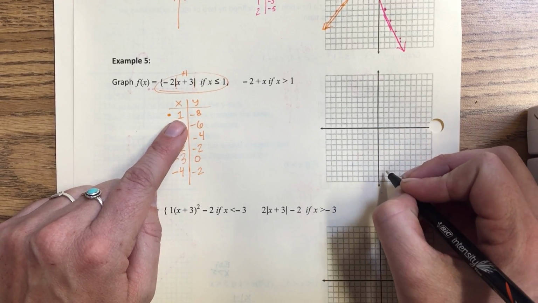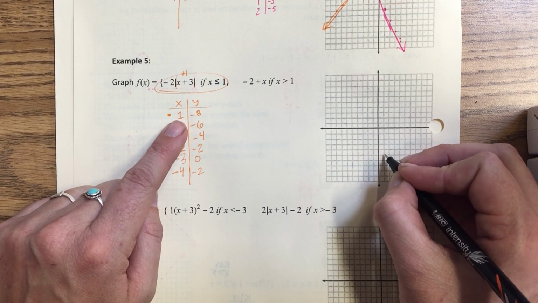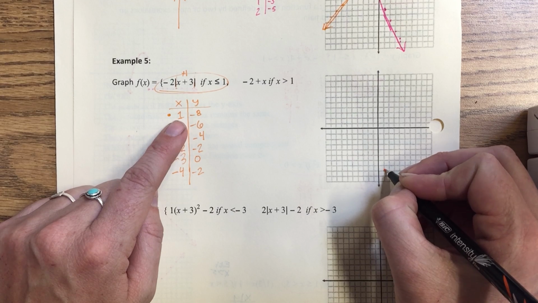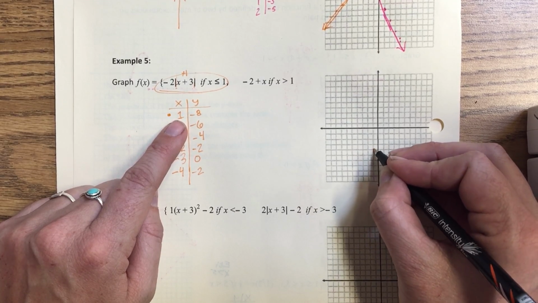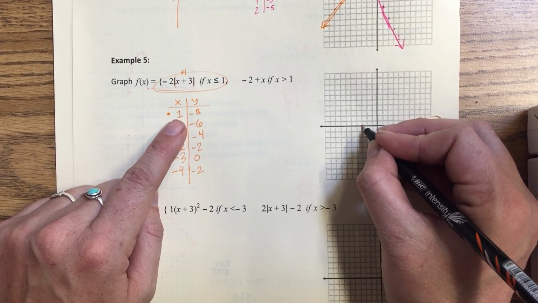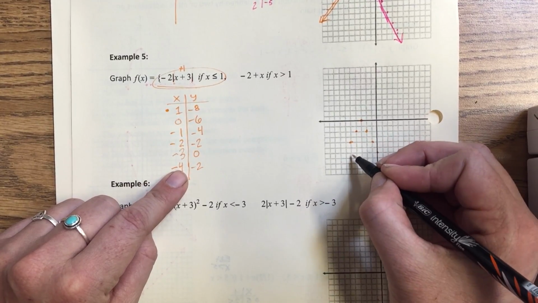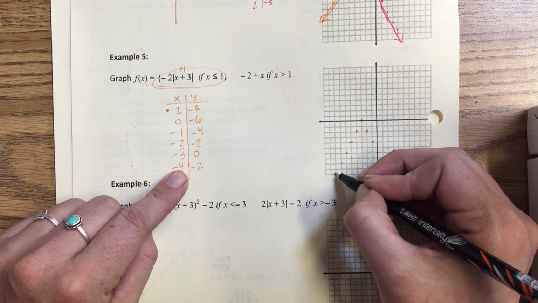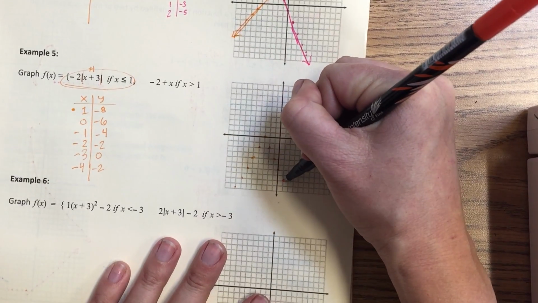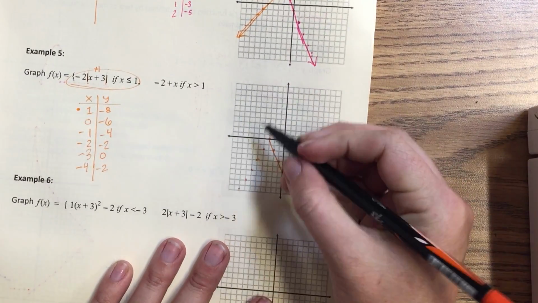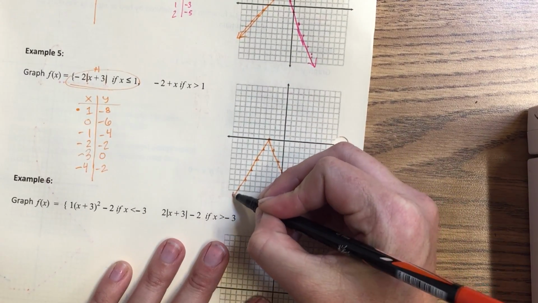Over 1, down 8. And then because it went down here, I can follow my pattern to the left. So it went up. Then because it's absolute, it became a V and went back down.